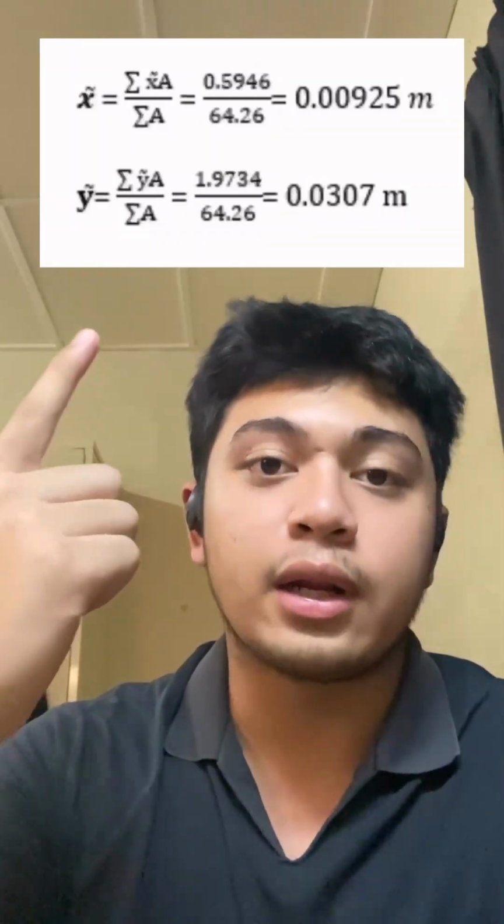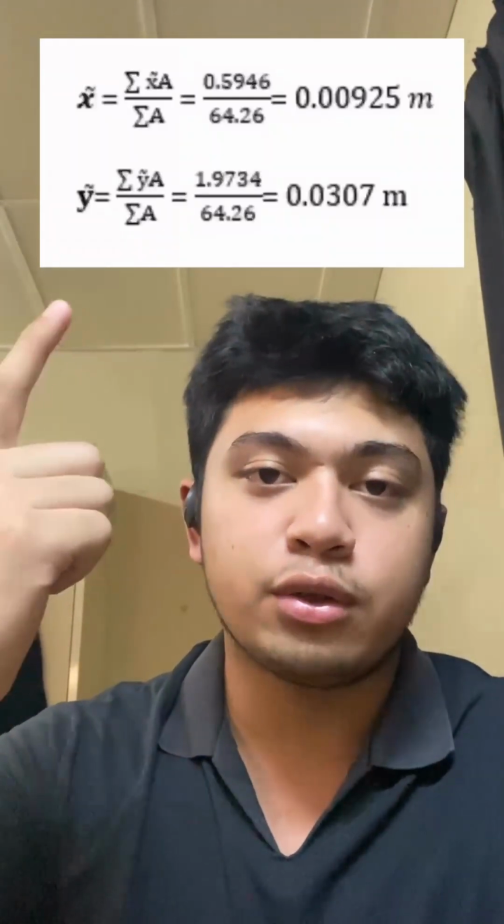Now we can find the centroid of the mounted shelf by using the formulas, thus getting 0.0925 meters for coordinate X and 0.0307 meters for coordinate Y.